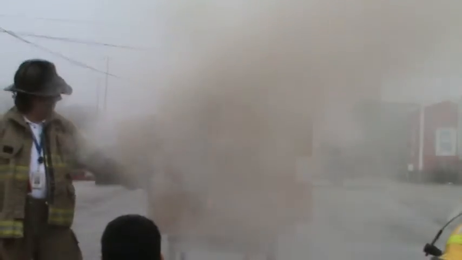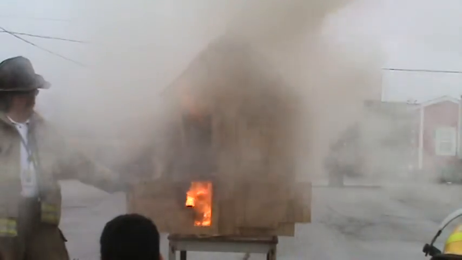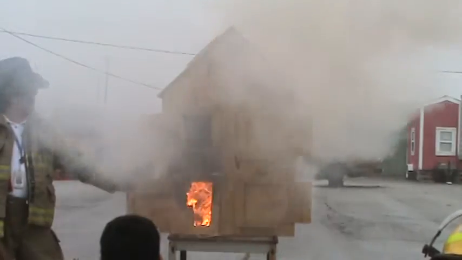And again, the smoke is burning. That's burning outside of the structure.